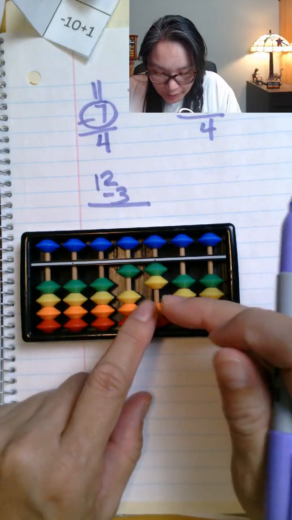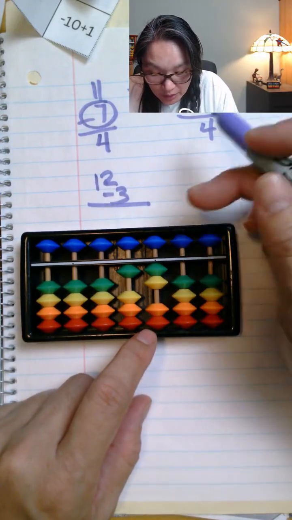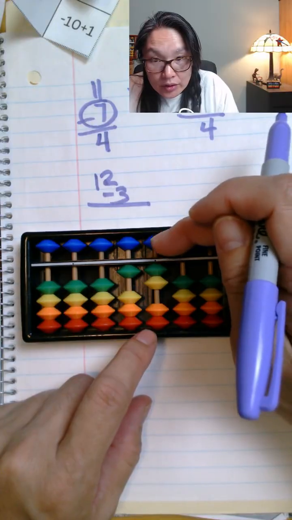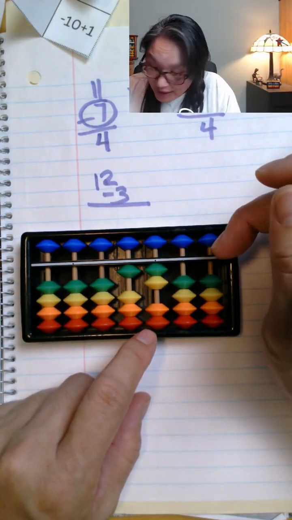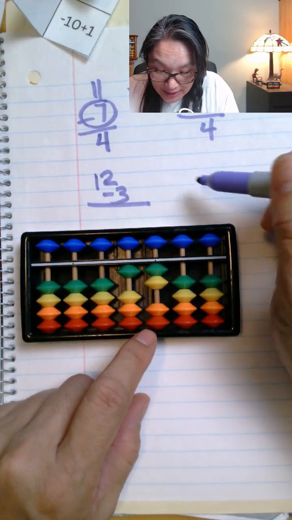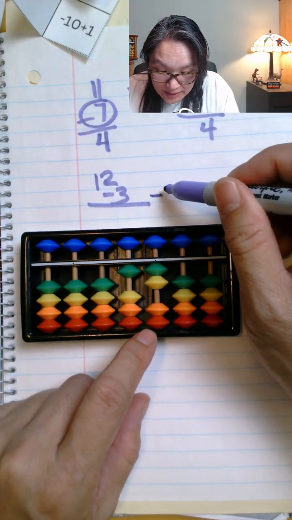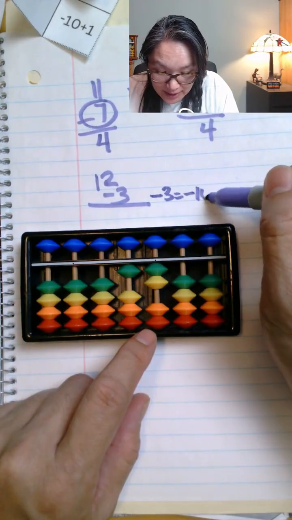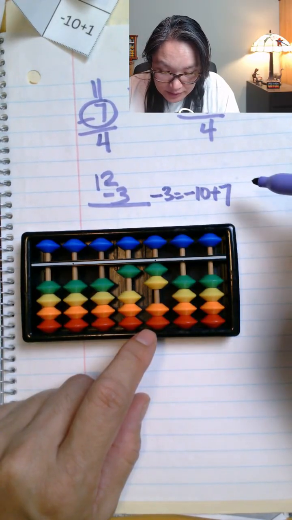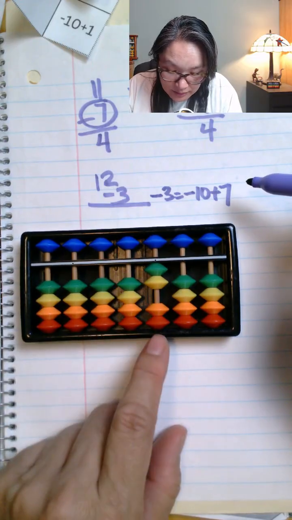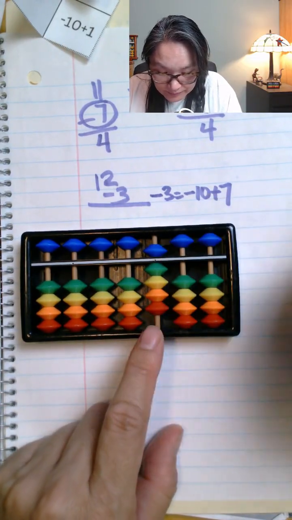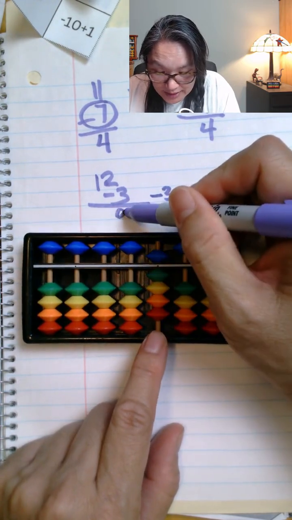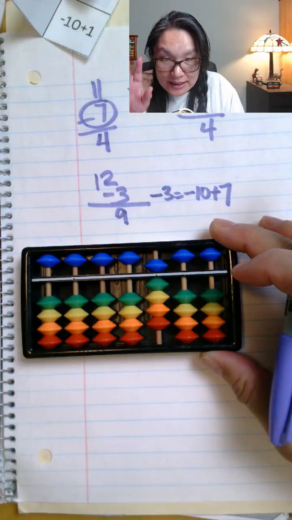No, we don't have enough beads. Can we take away the 5? No, there's not enough beads. So what we've got to do is take away the 10. Minus the 3 is equal to minus the 10 plus the 7. So we minus the 10 and then we add the 7. My answer is 9.